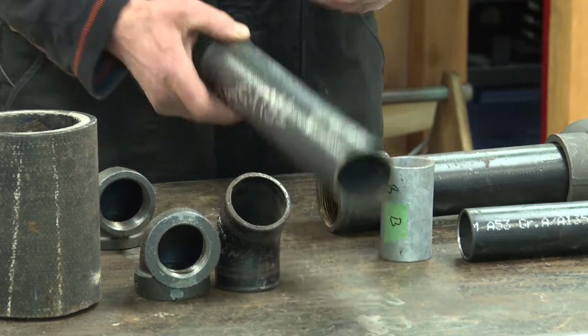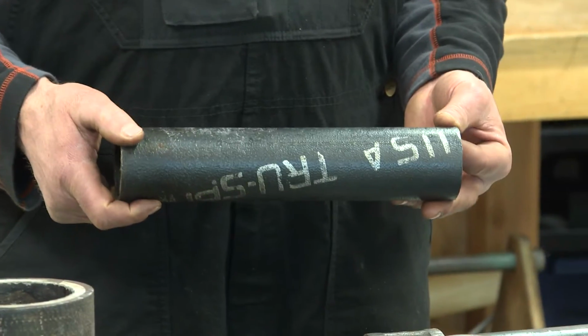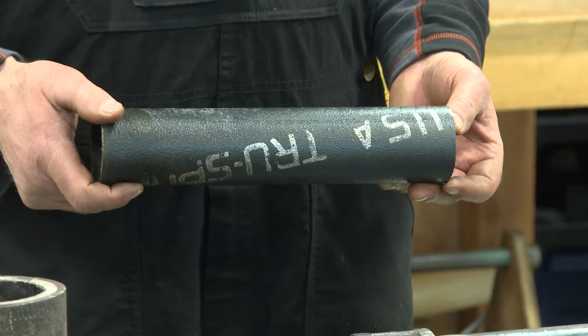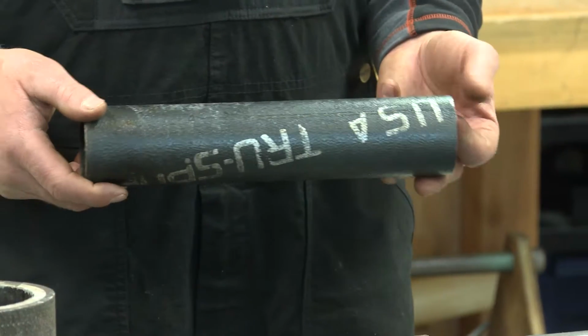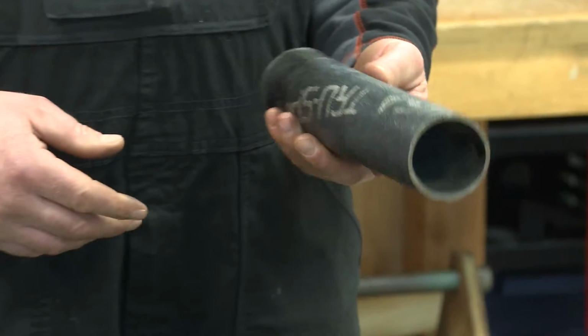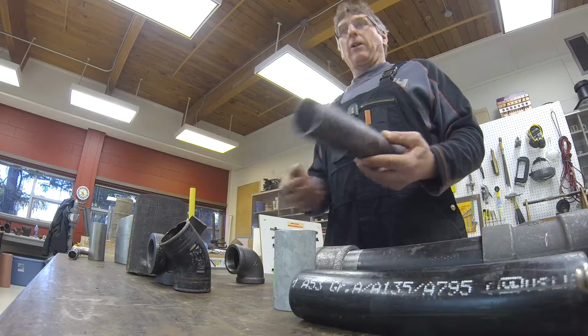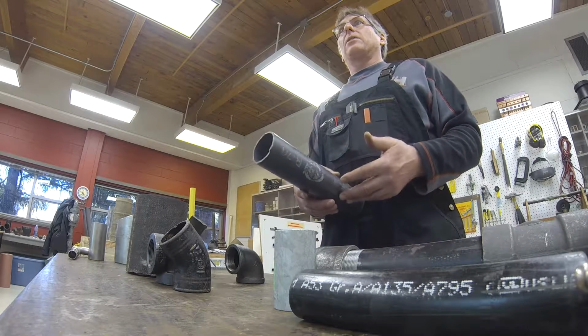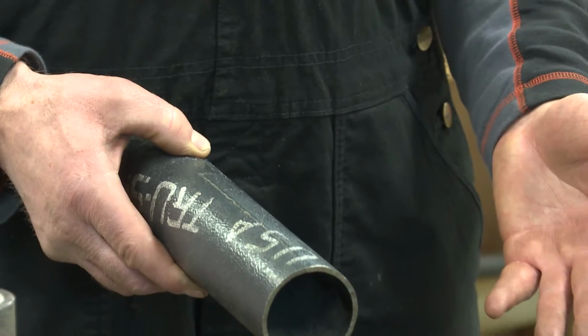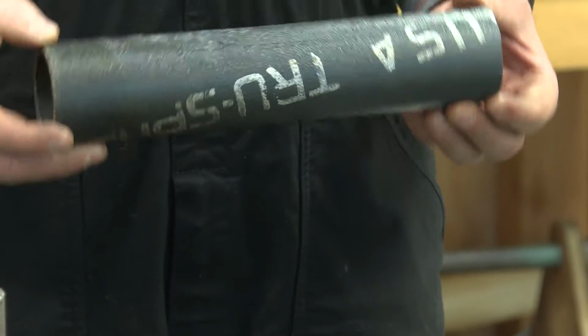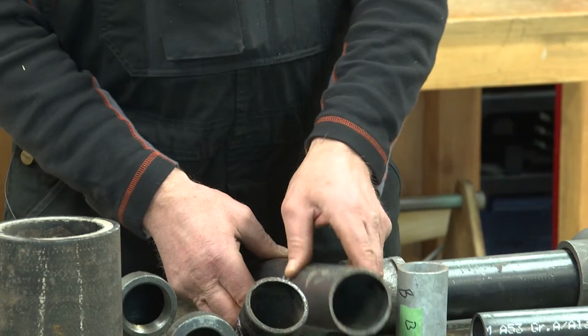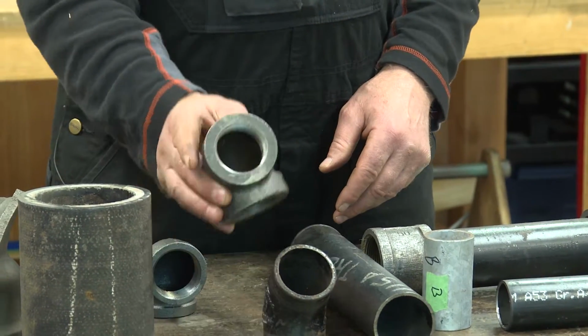Cast iron is an iron alloy which has about 3% carbon and 2% silicon. The composition varies to produce different types of cast iron with specific properties for different applications. Here I have a piece of gray cast iron. It's much less shock resistant than steel. It's used for cast iron soil drainage pipe, also threaded fittings.